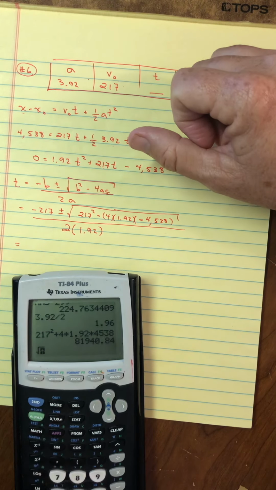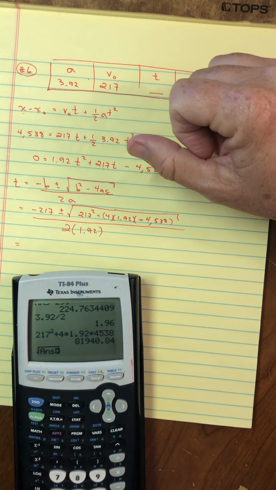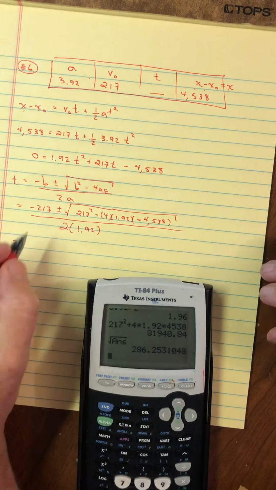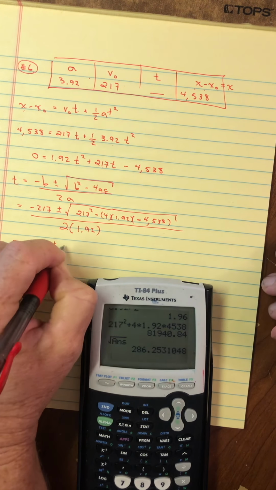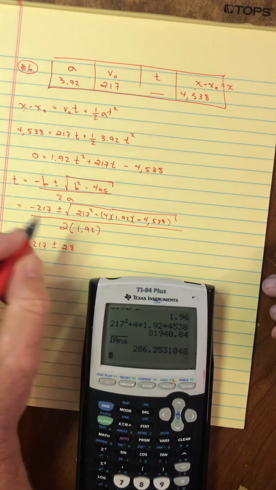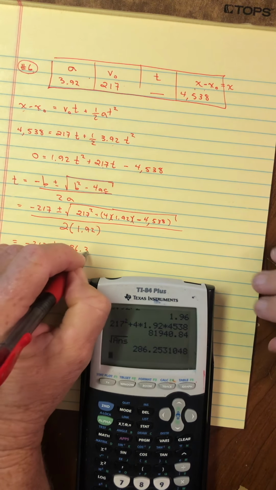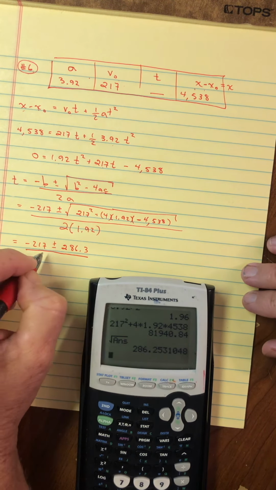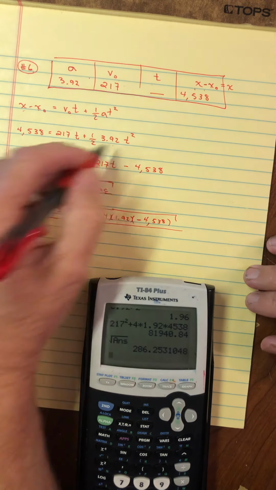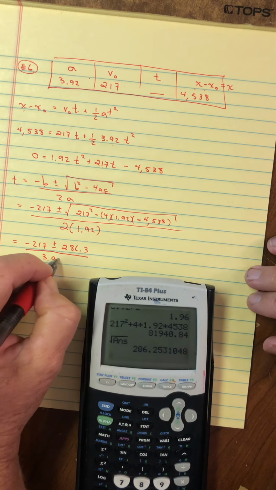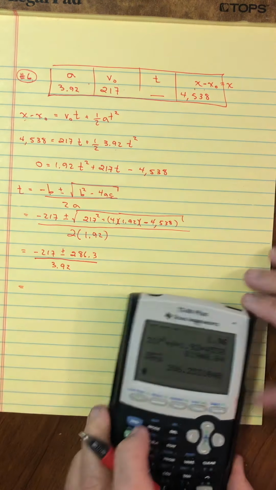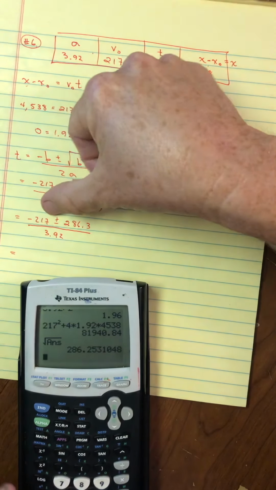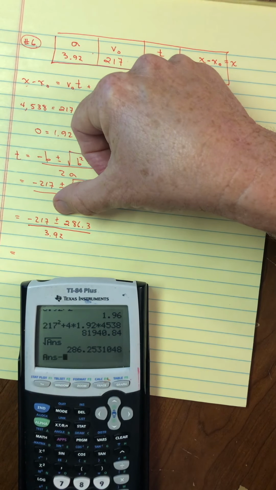And taking the square root of all of that makes the 286.3 over, and then 2 times that would get us back to 3.92. All right, so we've got two answers. The first one using the plus sign. So let me do that one first.